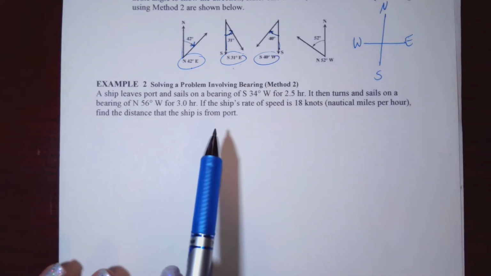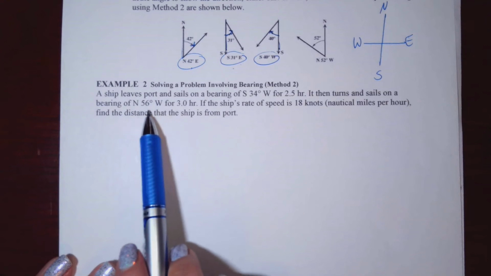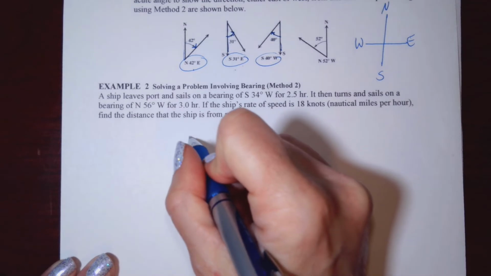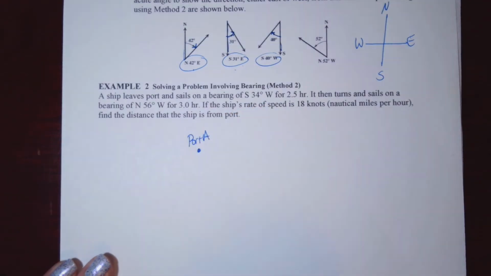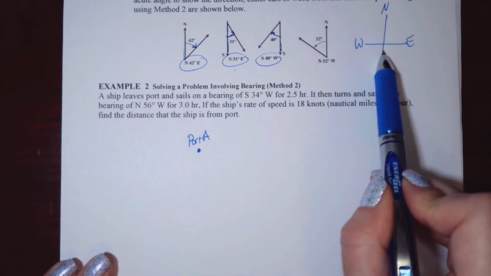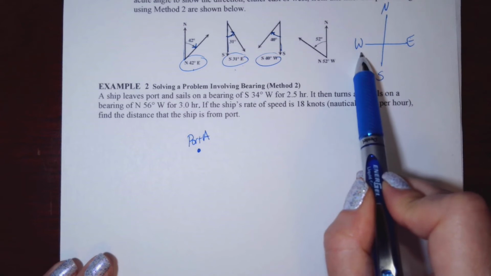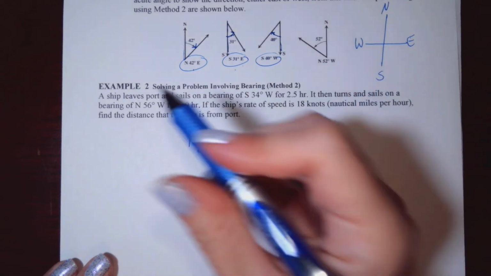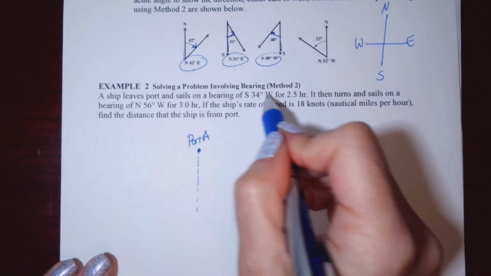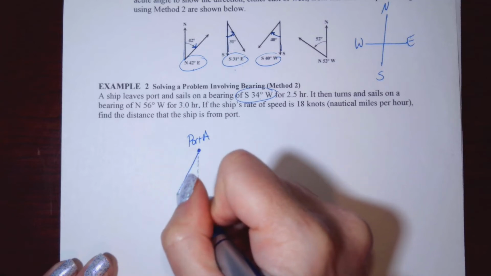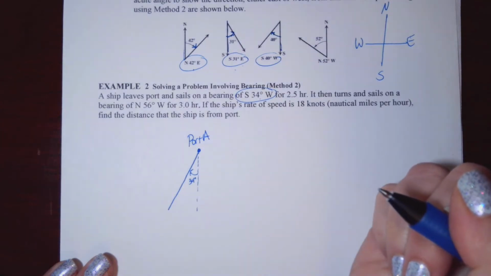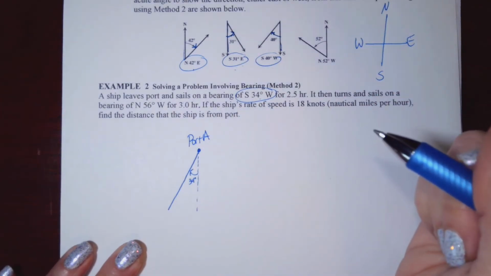Alright, so we are going to start with the ship leaving port. So I don't know exactly where I'm going, so I'm just going to make port point A out here. It's going to sail in a bearing south 34 degrees west. Well, it's going to head south and then I'm going to swing it back toward the west. That's out toward the left. So from port, south 34 degrees west. That comes back this way. So there's my 34 degrees. And it sails for 2.5 hours.